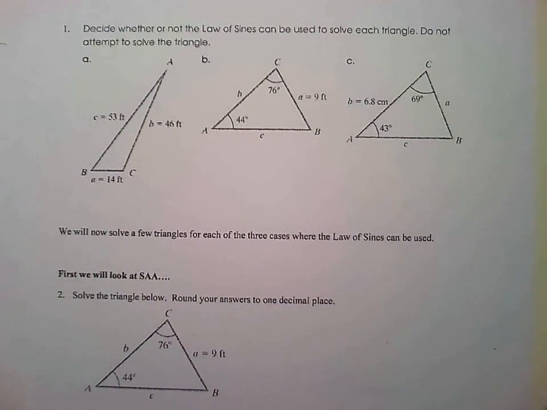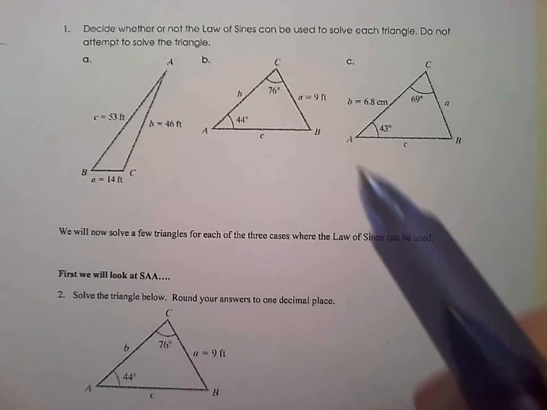Decide whether or not the law of sines can be used to solve each triangle. Do not attempt to solve the triangle. So we're just trying to figure out if we can use the law of sines to do this. So let's take a look at A.